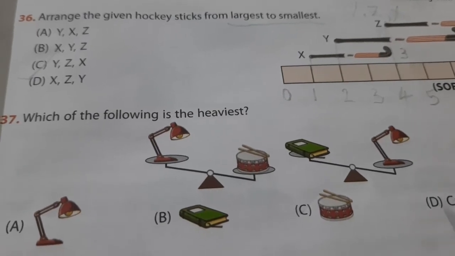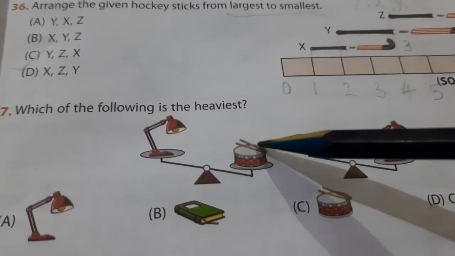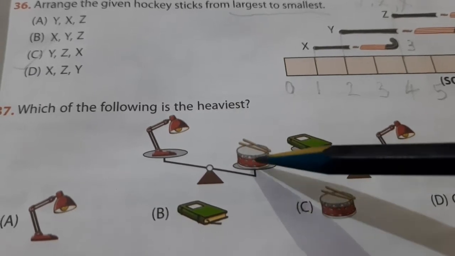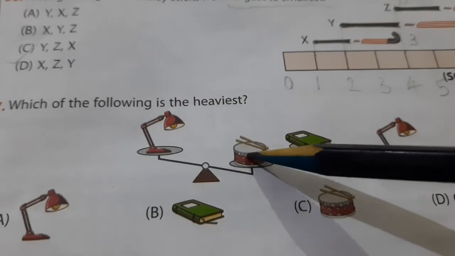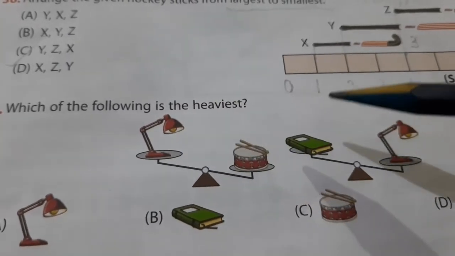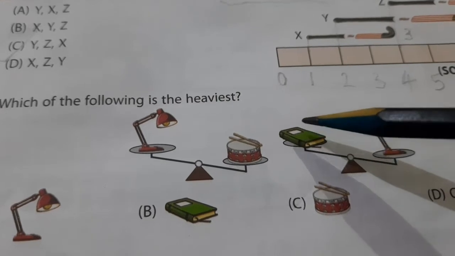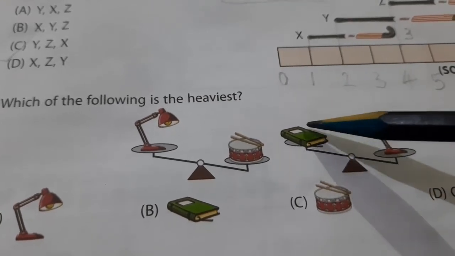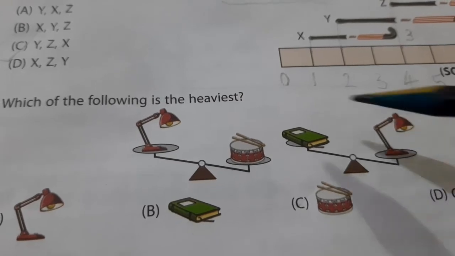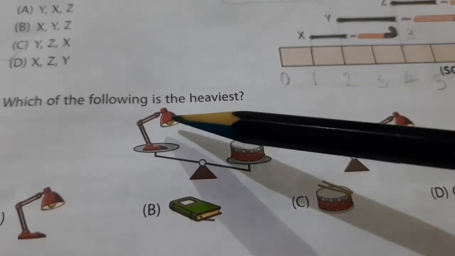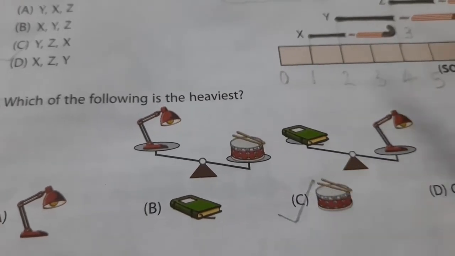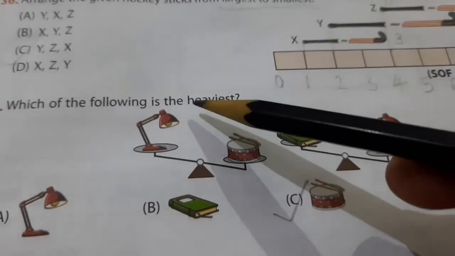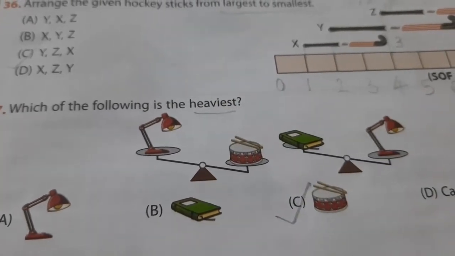Which of the following is the heaviest? You can see the drum and the stick are on the downside of the scale, and the lamp is in the upward direction. So this is the heavier one and this is the lighter one. And between these two, you can see the book is in the upward direction, so this is the lighter one and this is the heavier one. Which means the drum is the heaviest, then comes the lamp, and then comes the book. Hence, answer C, drum, is the answer to this question because they are looking for the heaviest object.